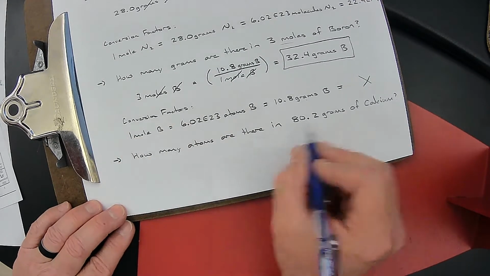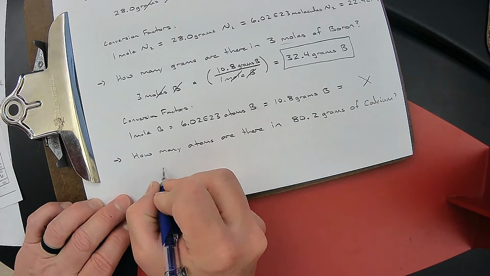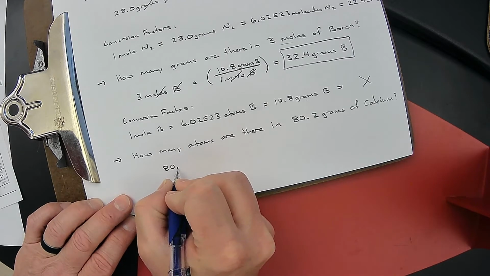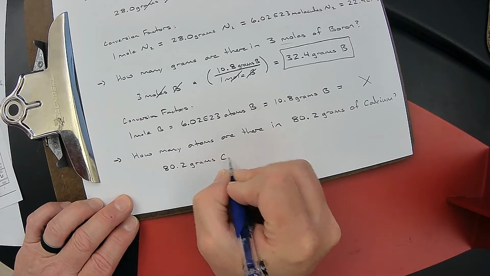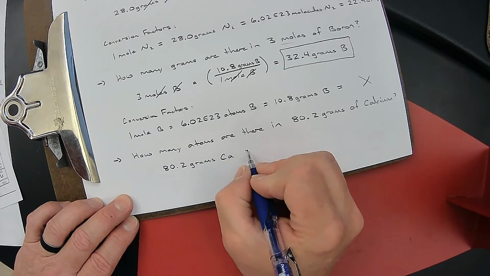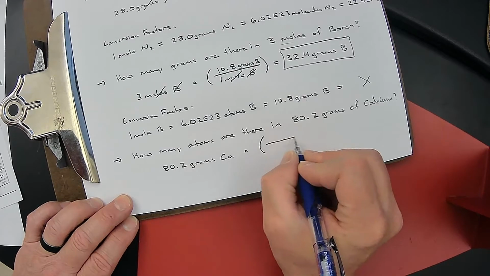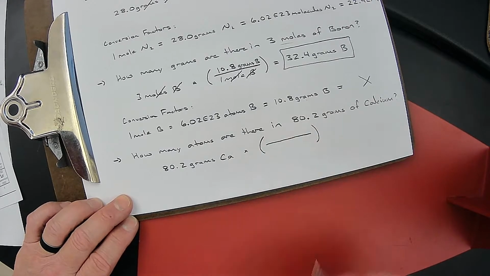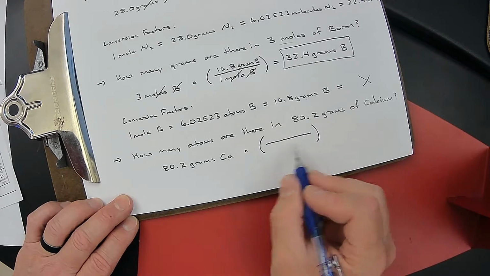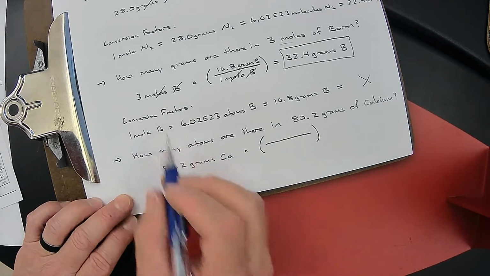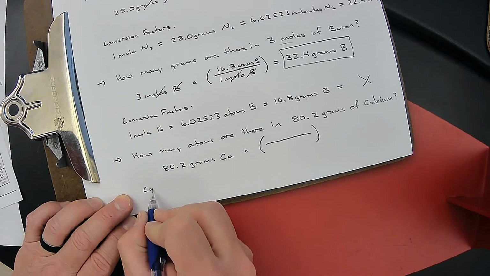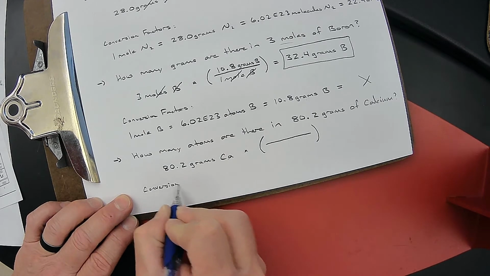Well, the first thing I'm always going to do on these types of problems is write down 80.2 grams of calcium, and I'll abbreviate calcium, and I'm going to multiply by a conversion factor. A conversion factor is just an empty fraction, and I'm going to put the equivalent statements from the conversion factors into the empty fraction.